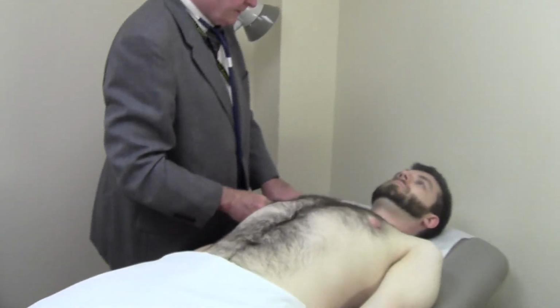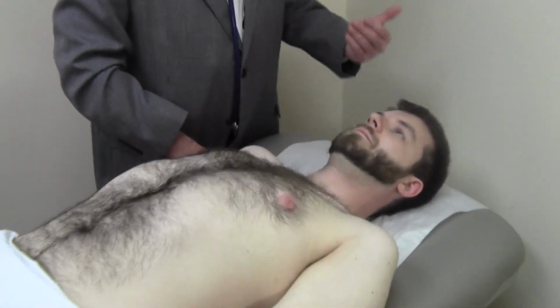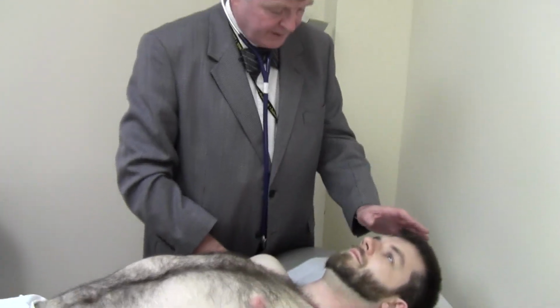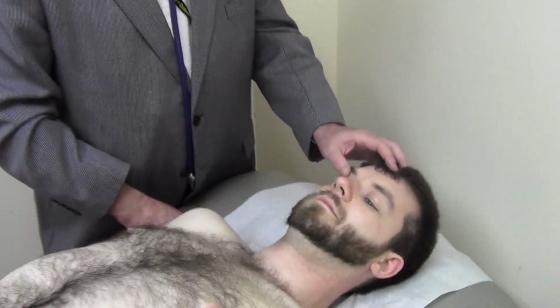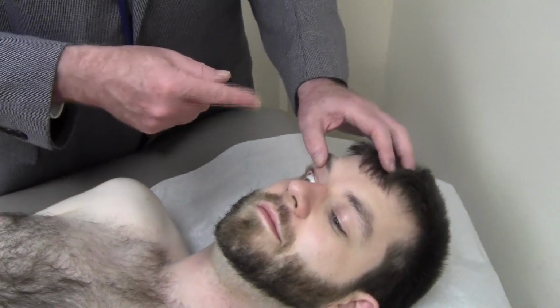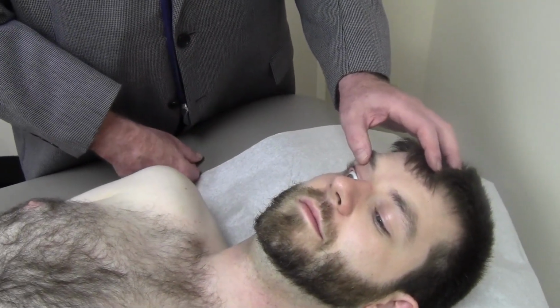Up towards Todd's face, I'm looking for evidence of jaundice or scleral icterus. Todd, could you look downwards, please? And I'm just going to lift the eyelid to see if there's any yellow discoloration of the sclera, and you can see that there's not.